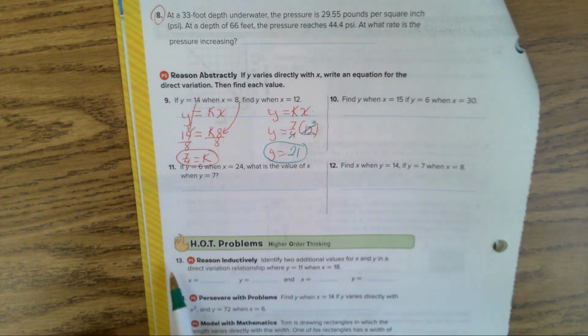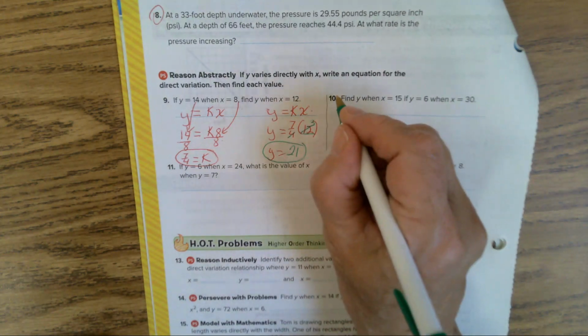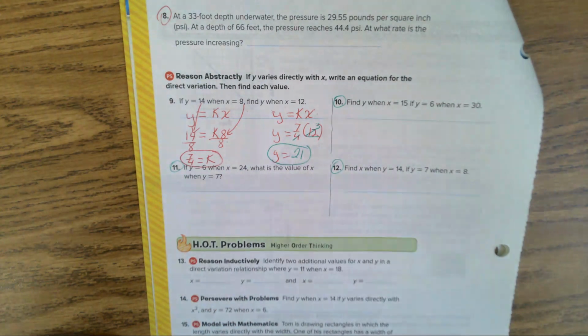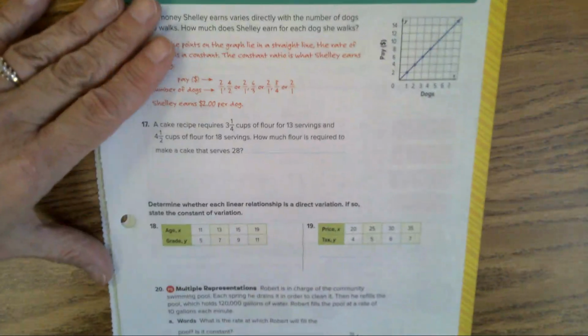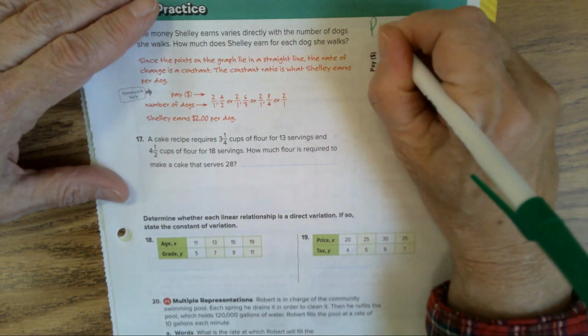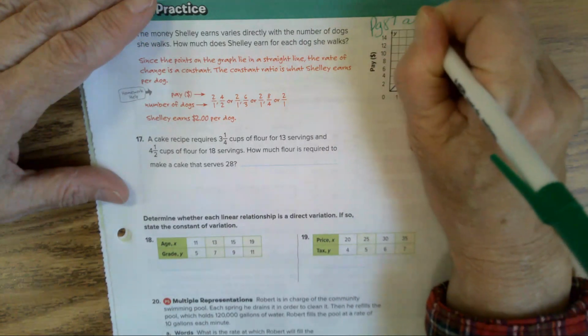I'm not going to make you do 13, 14, and 15. So do 8, 9, 10, 11, and 12 on this page, and then turn the page, do all of page 87. It's not that many, really. Page 87 all.